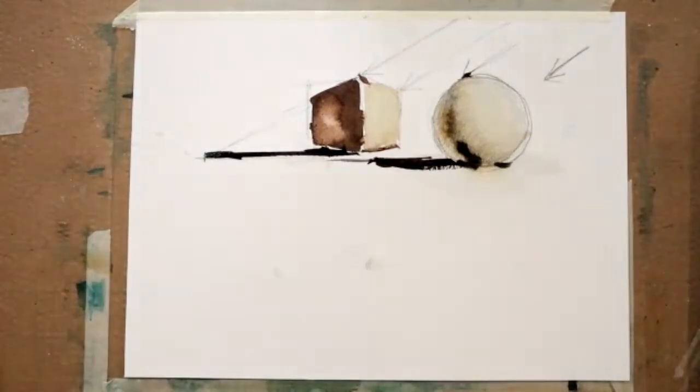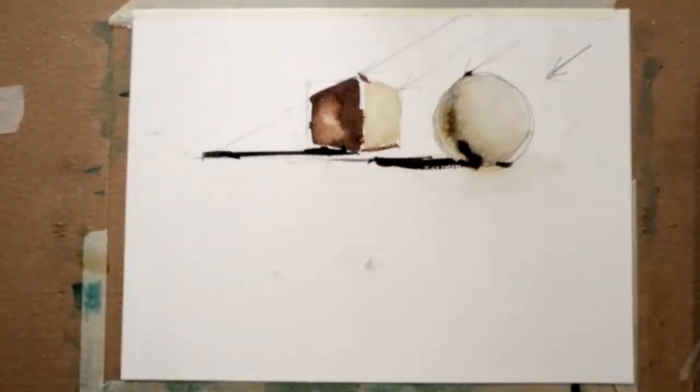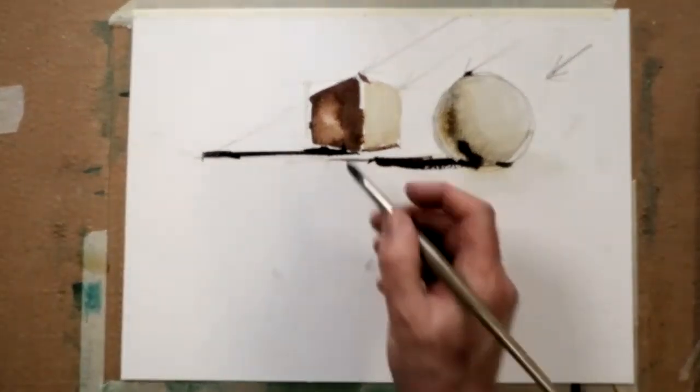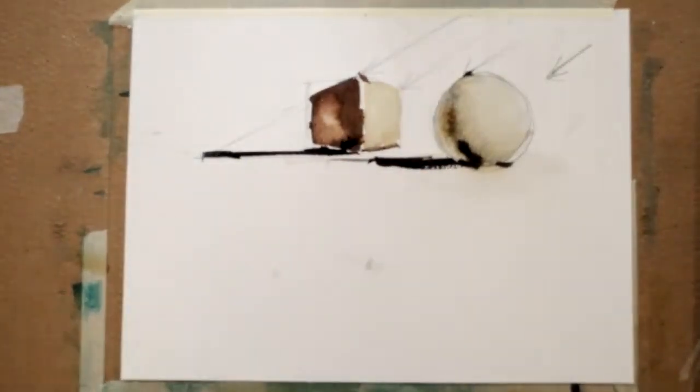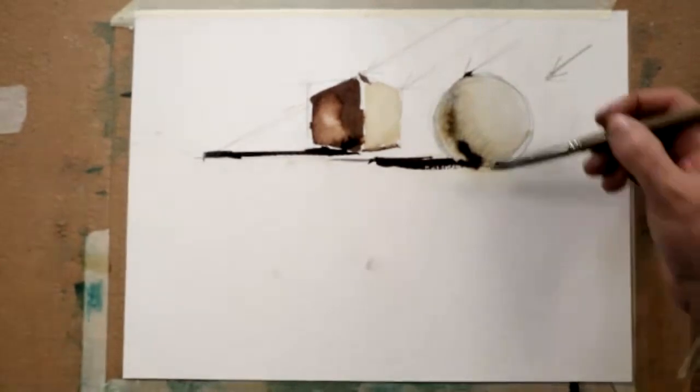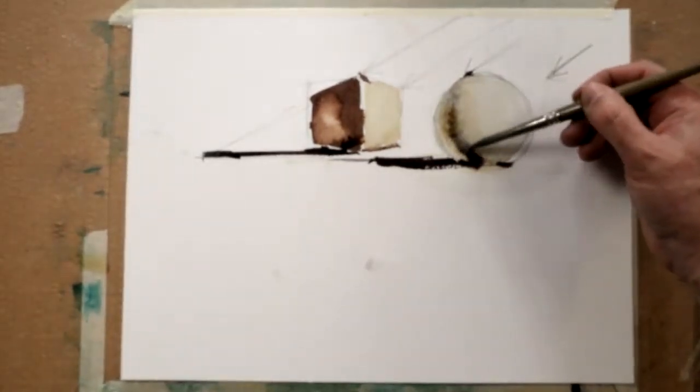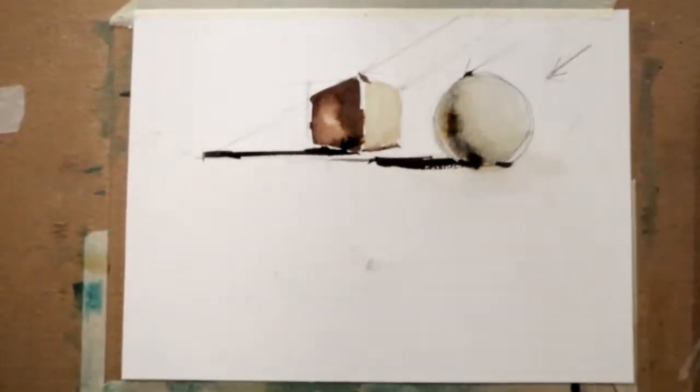So learning shadows is an essential thing, and a lot of people avoid it and try to work around it. You can't, I'm afraid. Shadow is light. We only get light in our paintings by painting shadow. Right, where do I take us from here? Shadow color.